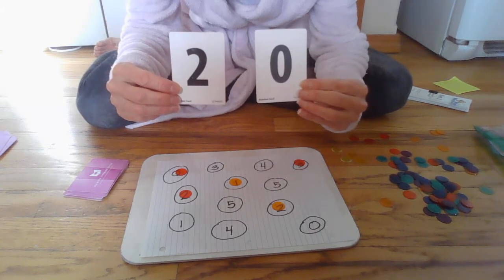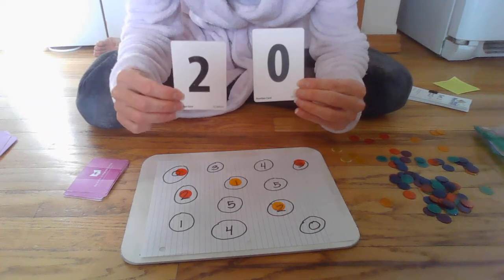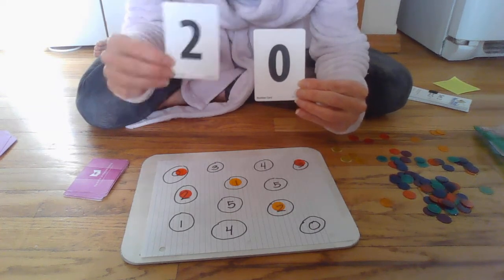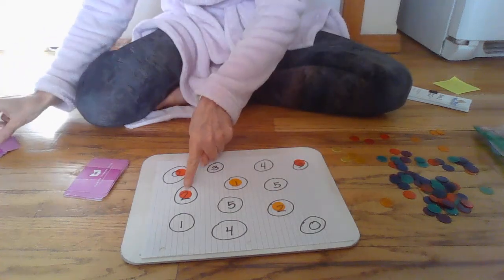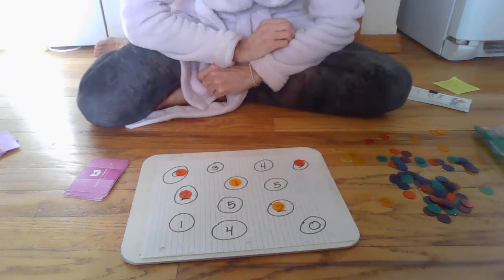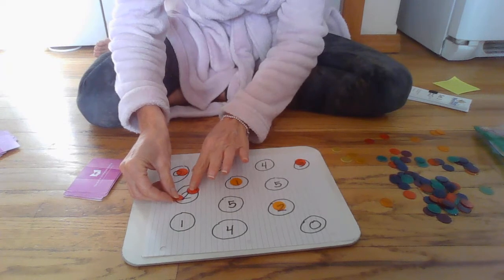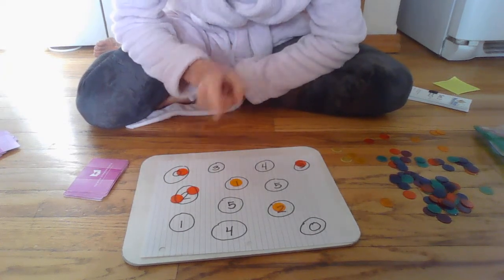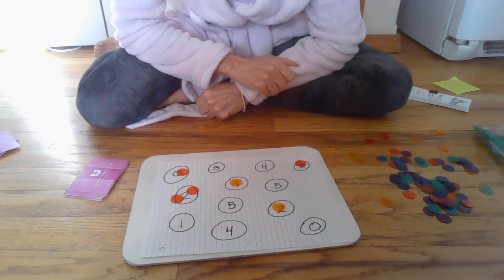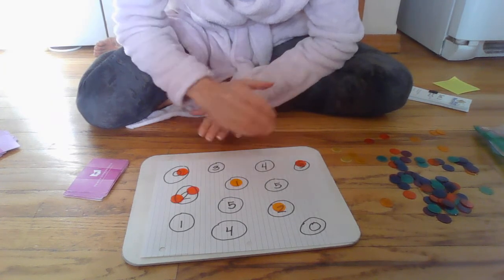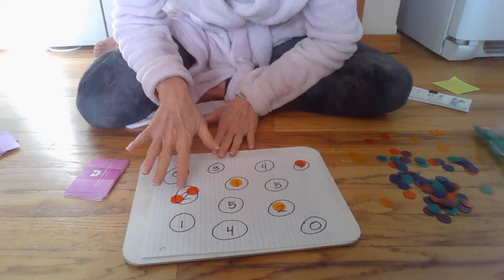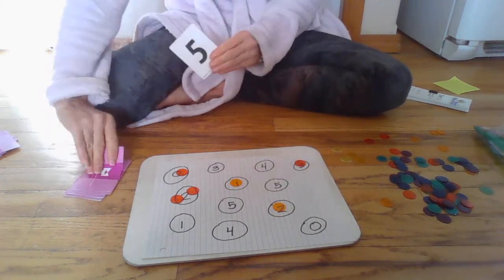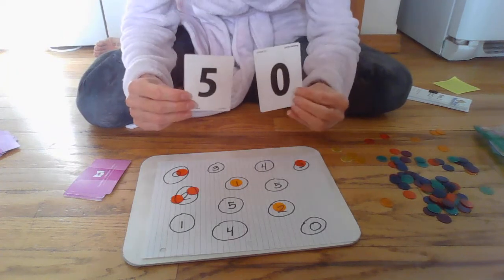2 minus 0. Well, if you have 2 cookies and you don't eat any of the cookies, you still have 2. Now, you already have a marker on your 2, so you can put another marker on. Now, you've locked in that number. That means that Mrs. Foster, or whoever your partner is, cannot take this circle from you. That's locked in. Okay. Oh, easy peasy lemon squeezy.